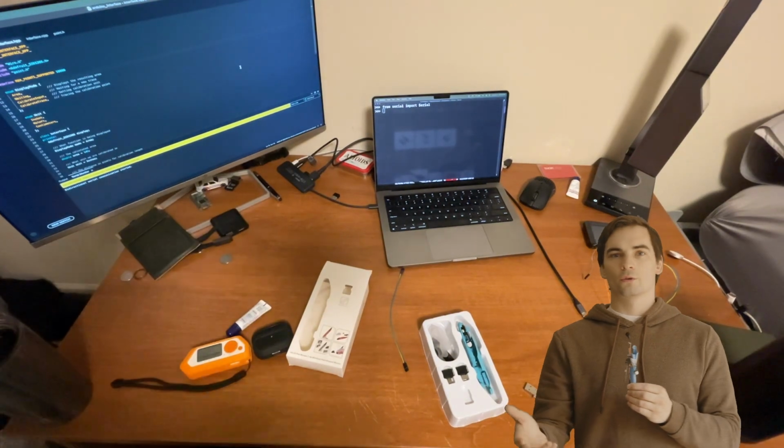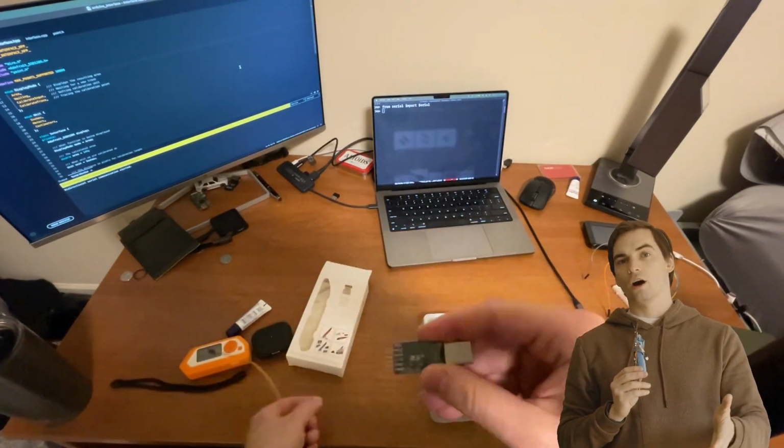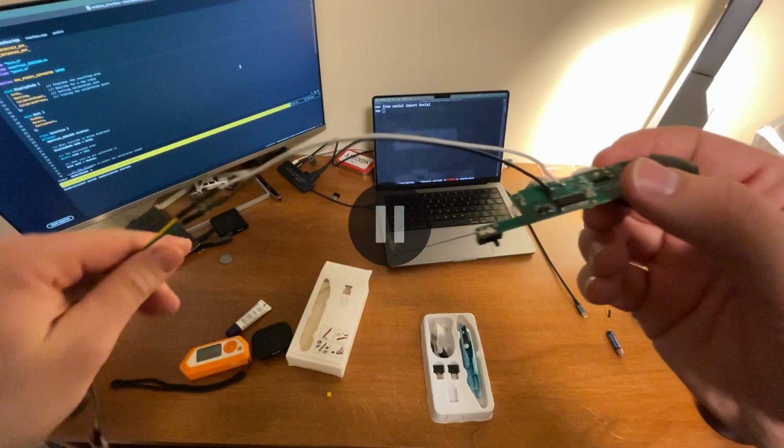Unbeknownst to me, the model number is wrong. So I go through all these steps and I try and talk to the chip based off the data sheet that you just saw, but none of it works. Who knows? It's all a mystery. It's literally not, but okay.